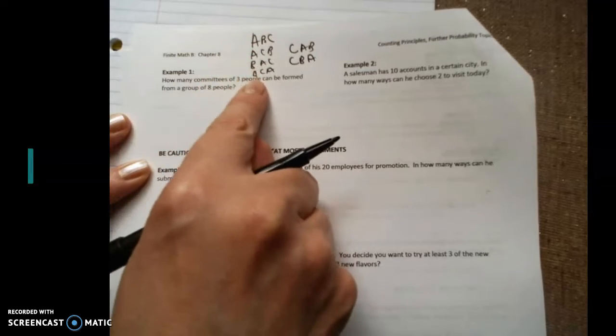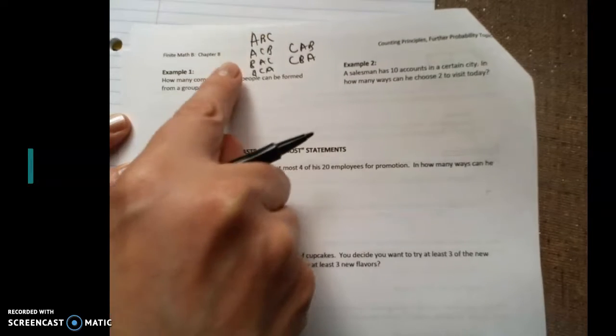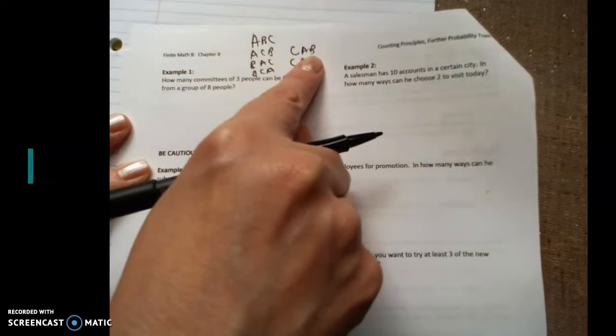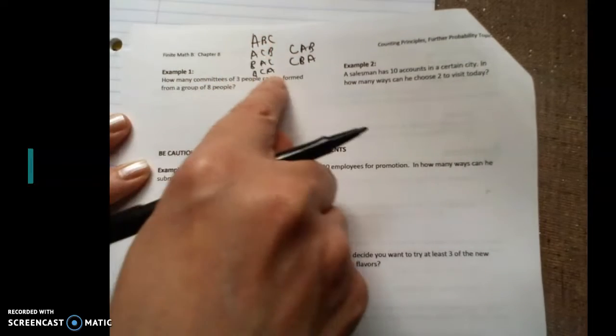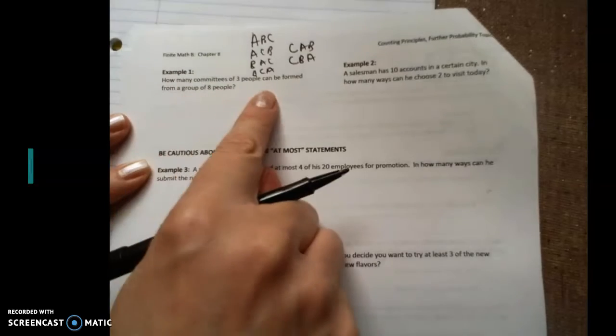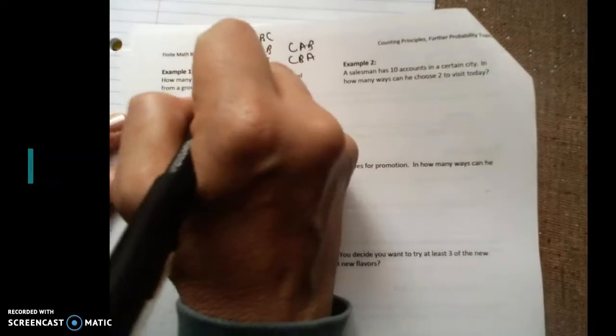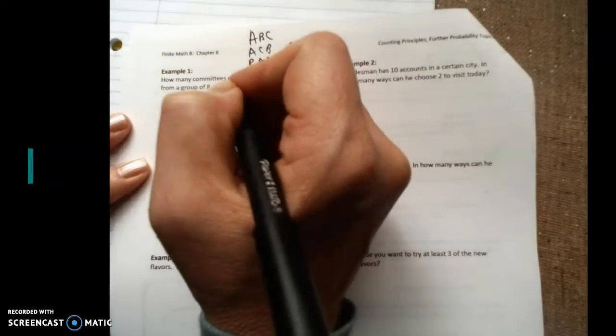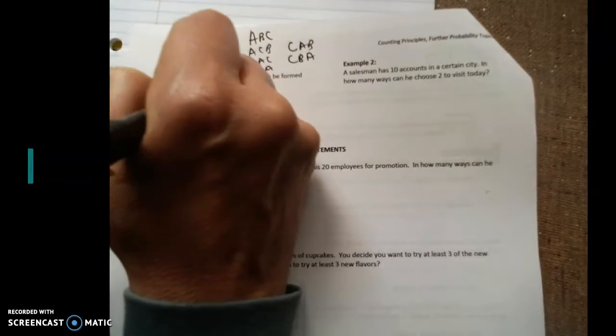If these are different, like president, vice president, secretary, these are different elections. But if I just want a committee, do you get that all 6 are the same committee? They all have Ann, Bob, and Carl on them. So who cares? If order does not matter, it is a combination, and you cannot use the multiplication principle. So this is when order does not matter.